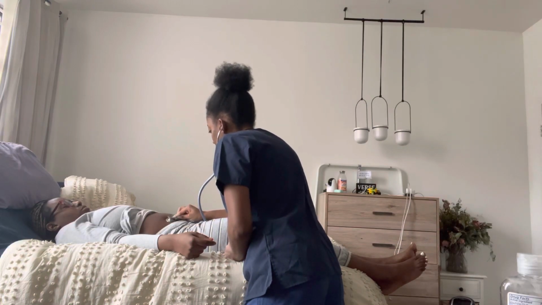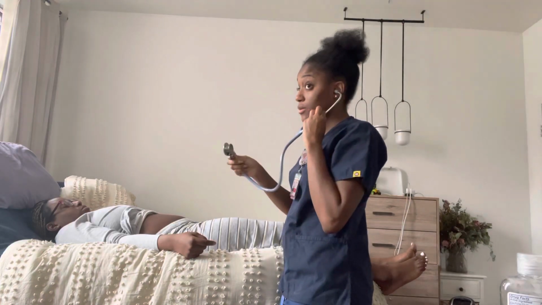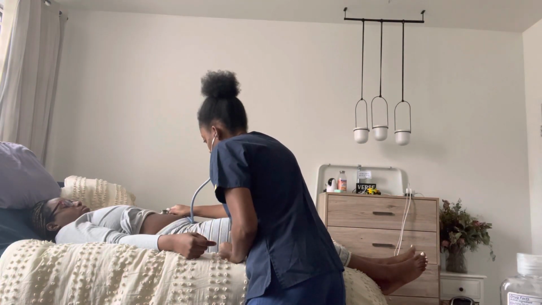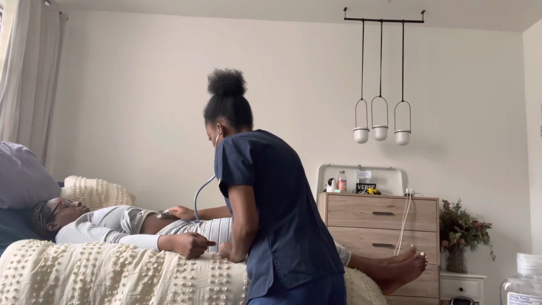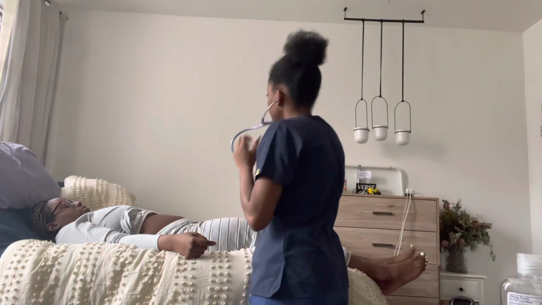Good. And there are bowel sounds present. While listening, we're also going to listen for any aortic, any renal, or any iliac bruits, and none of that is present as well.